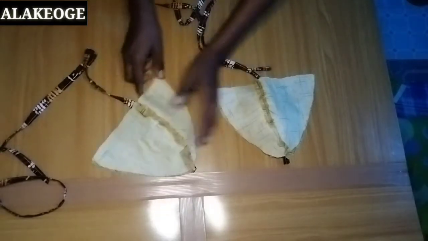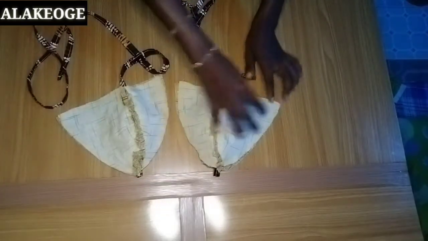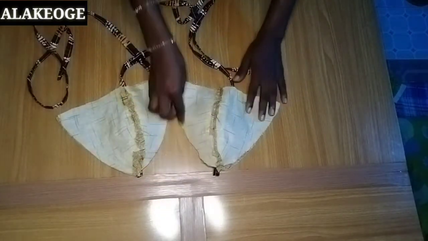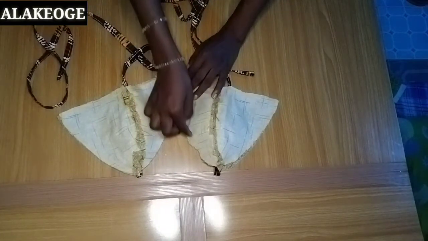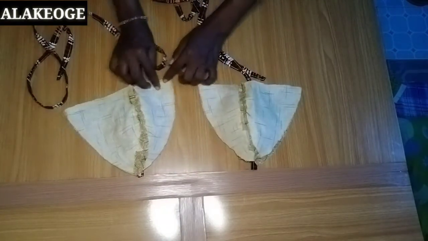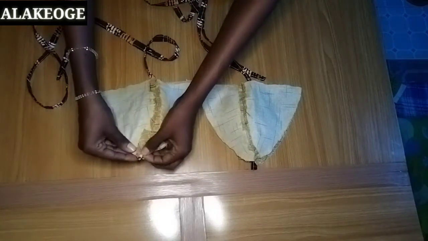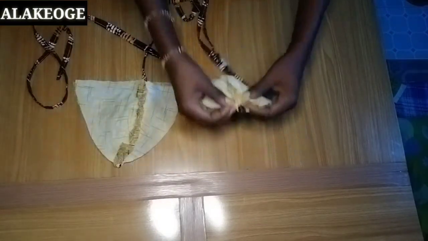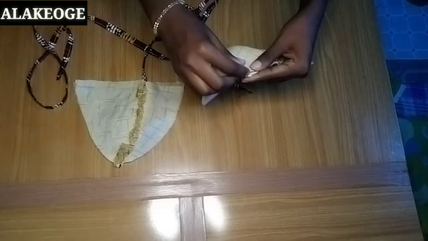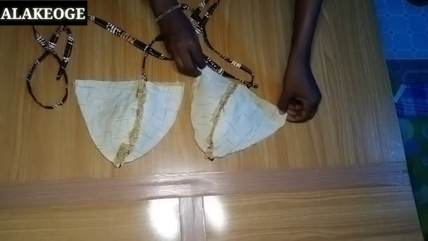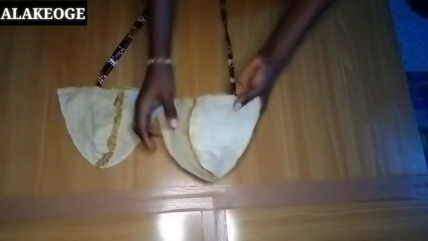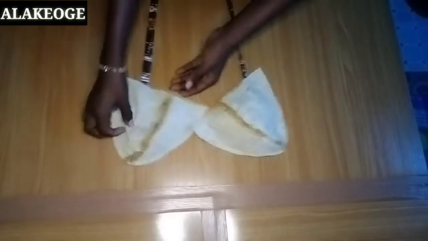So my strap is 40 inches long. You might want yours to be shorter or longer than that, depending on how long you want the strap to be. So now I'm just going to go ahead and join it round. Can you see how I'm using my hand to trace? That's where you're going to join it together. So I'll take it to the machine. You can use your pin to hold it down so that the strap will not move away from where you place it. So right now I've already joined it together.